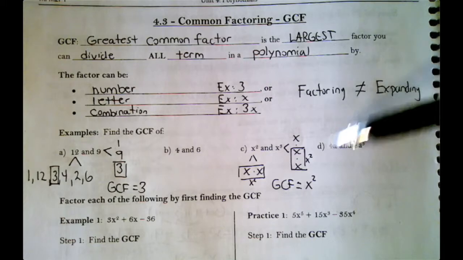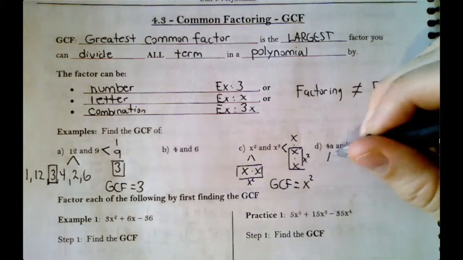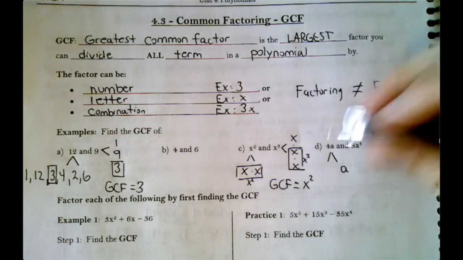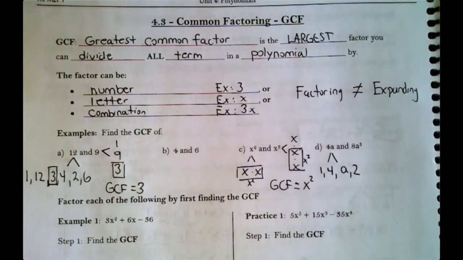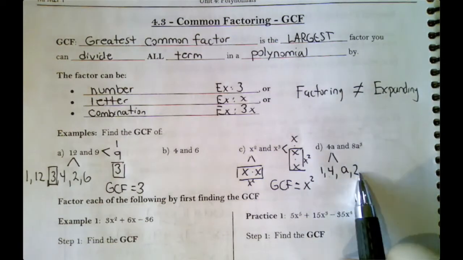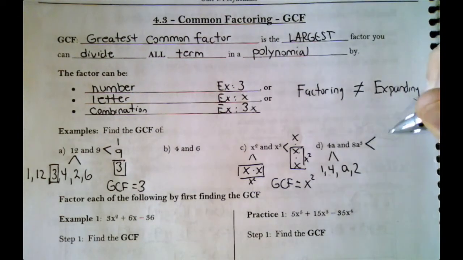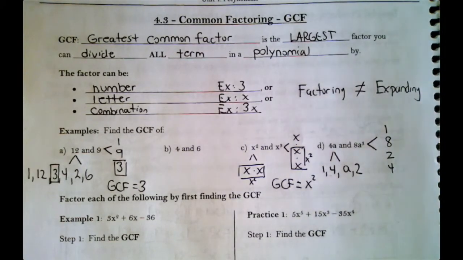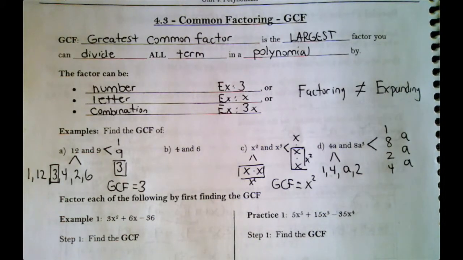This one's a little trickier because it's a combination of numbers and letters that's the greatest common factor. If we break down 4a, well, a is a factor, 1 is a factor, 4 is a factor, and 2 is a factor. Because 1 times 4 is 4, 2 times 2 is 4, and a is one of the a's. If we break down 8a cubed, we get 1 times 8 is 8, and 2 times 4. And there's a cubed, so there's 1, 2, 3 a's. These are all the factors of 8a cubed.